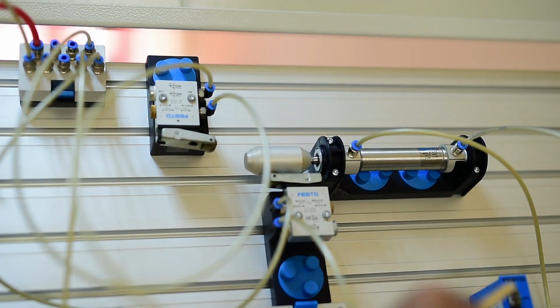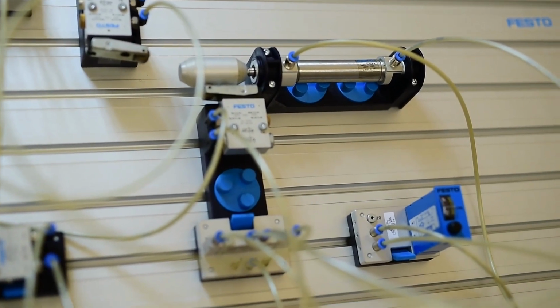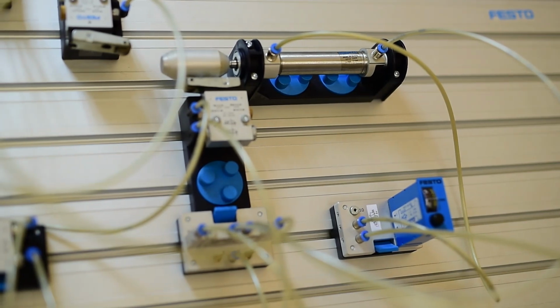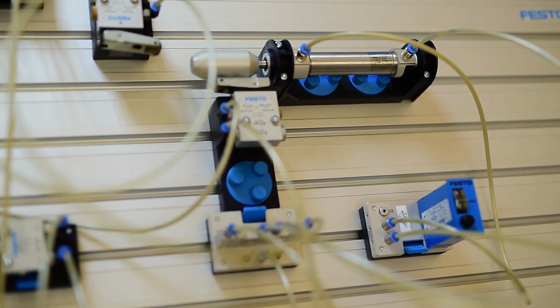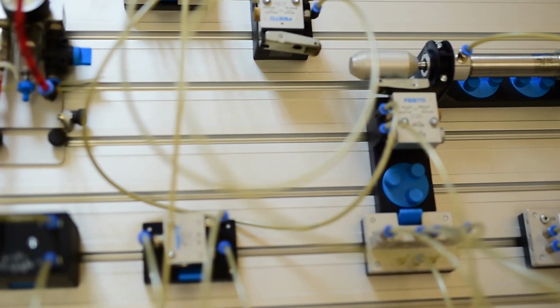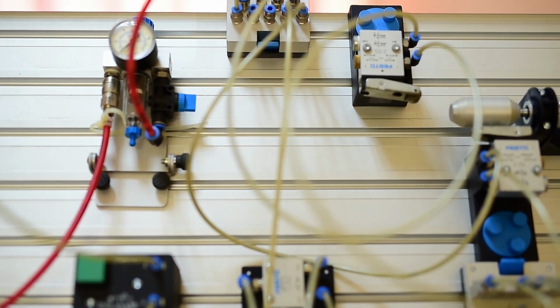A timer is used to control the delays at which the piston gets triggered. Now we know what all these components are. Let's see how this system operates and whether it is according to what we have seen in the simulation.